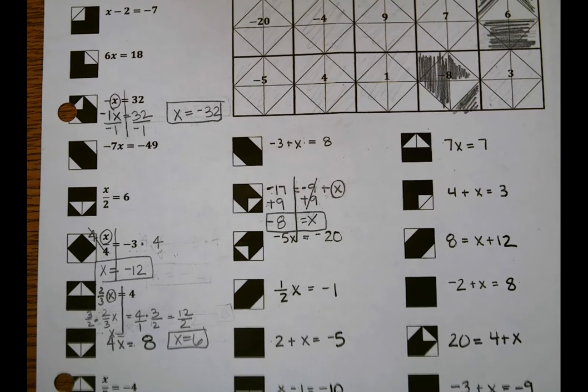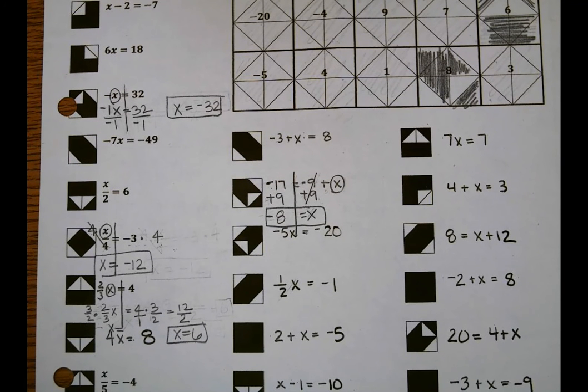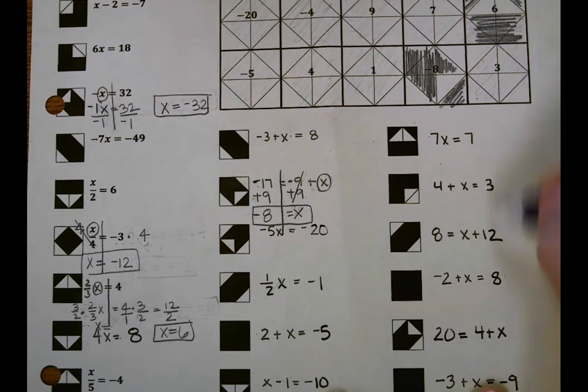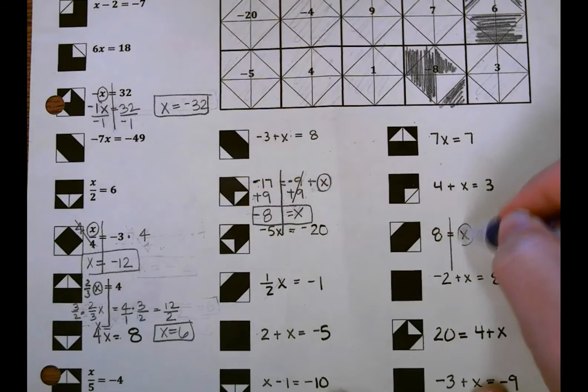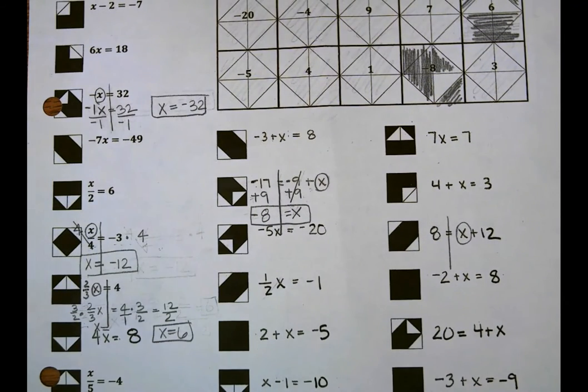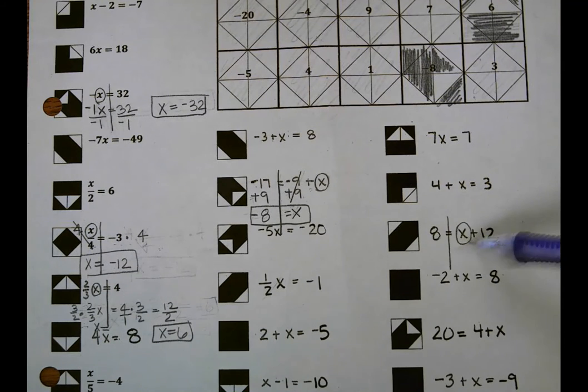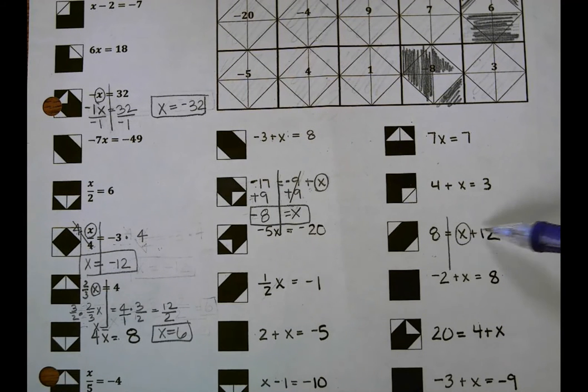So then if we do one more together, let's do this one over here. So if I draw my fence and I circle my variable, again, it doesn't matter what side we're getting x by itself. Normally x is on this side, but whatever side it's on, that's what side we want to get it by itself.